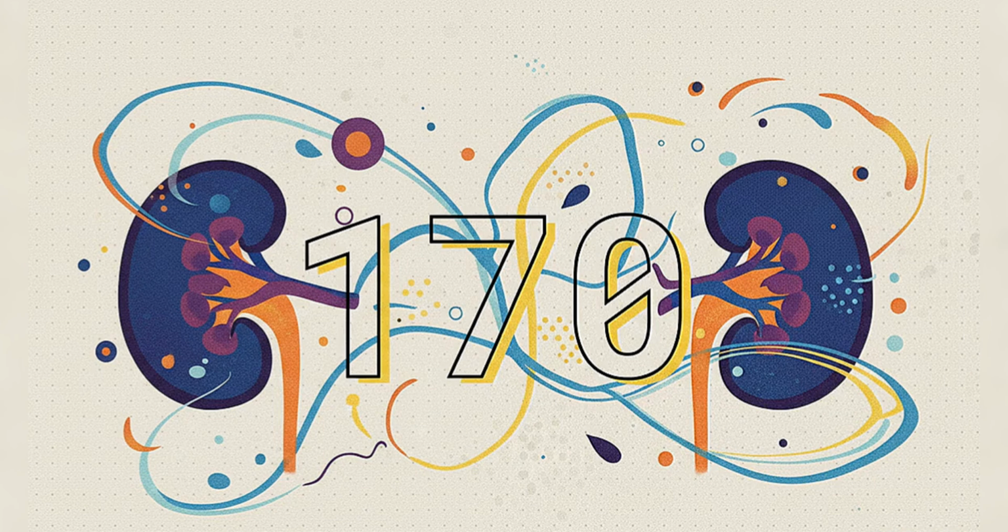And speaking of background processes, let's talk about filtration. 170, that is the number of liters of blood your two kidneys filter every single day. 170 liters, that's enough to fill about 85 2-liter soda bottles. They're constantly removing waste products and keeping your electrolytes perfectly balanced.